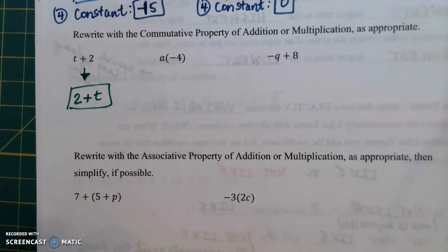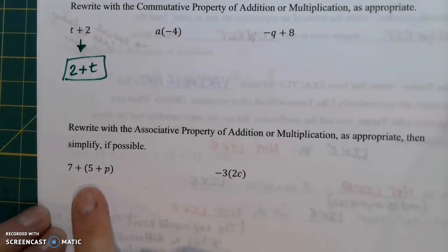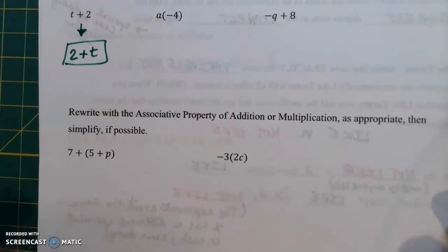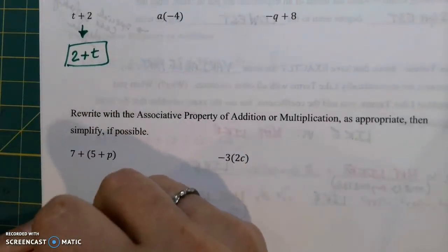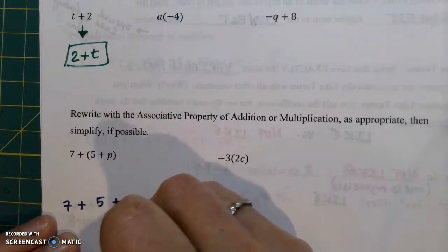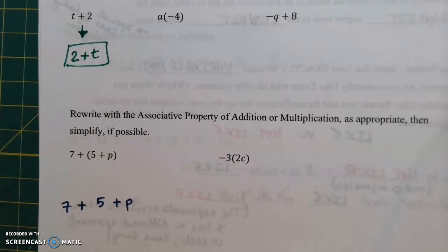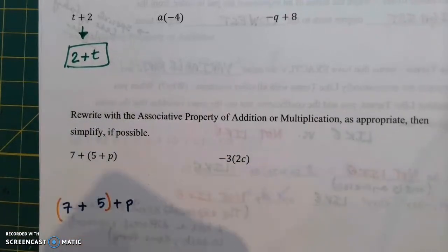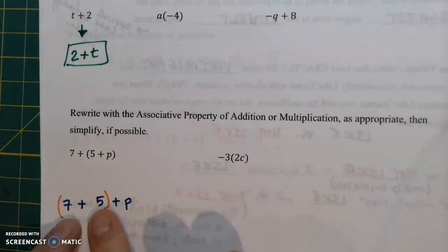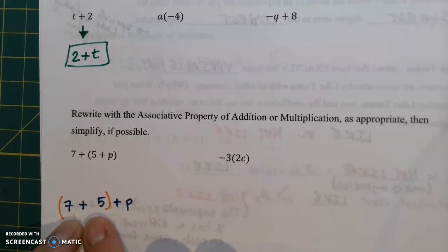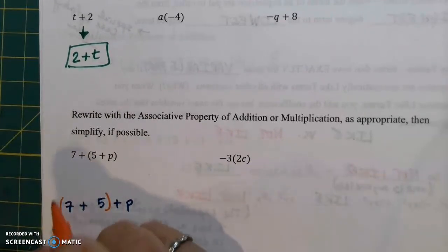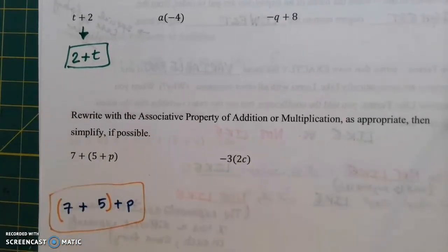And then for the associative property below there, I'm going to go right down there, rewriting that with the associative property. So that is where I'm not going to change the order of the values there. So I'll still have 7 plus 5 plus p. But instead of having the parentheses around the 5 and the p, I'm going to move them so that they are associating, they are grouping the other pair of numbers. So we're going to group the 7 and the 5 this time. So that would be my answer for that one with the associative property.